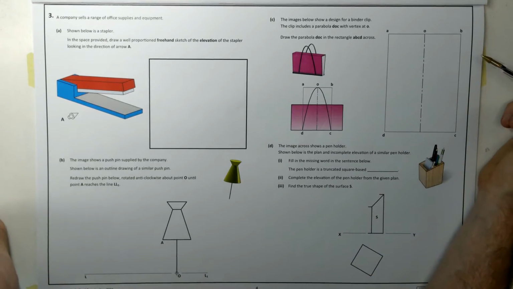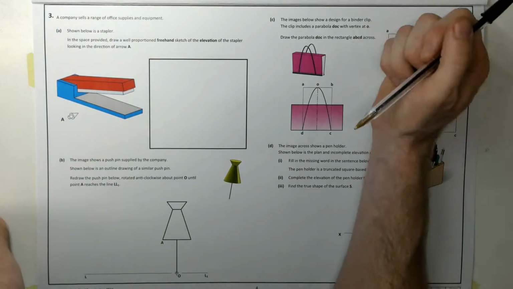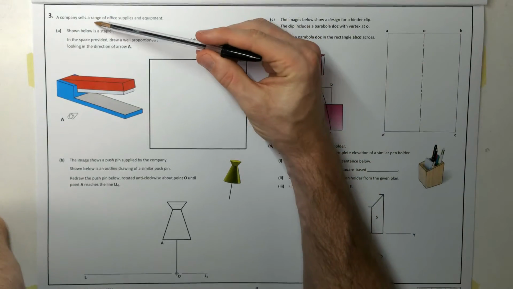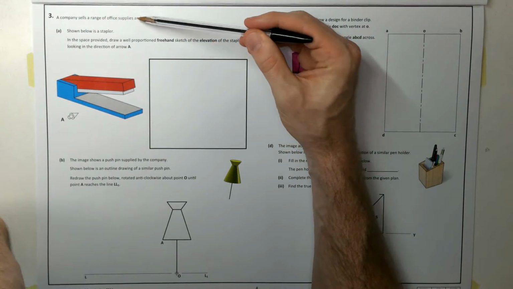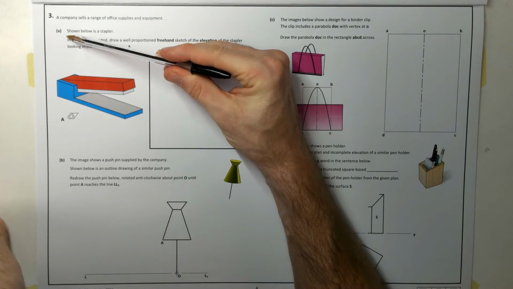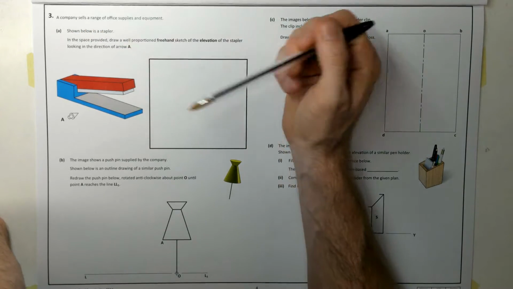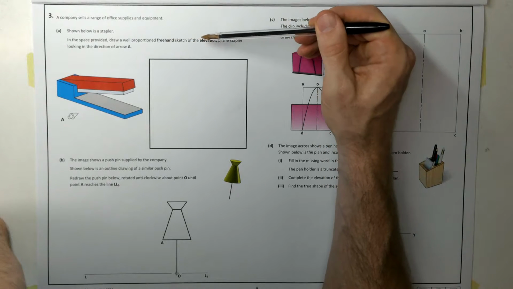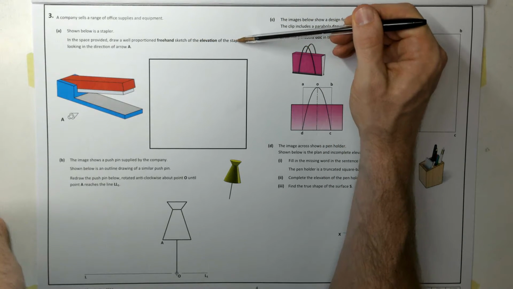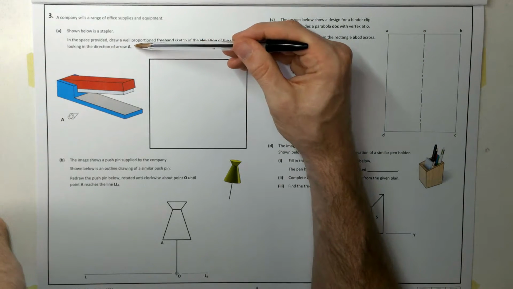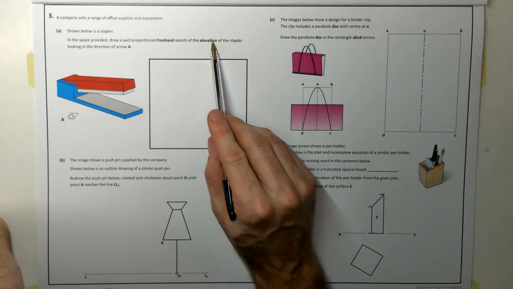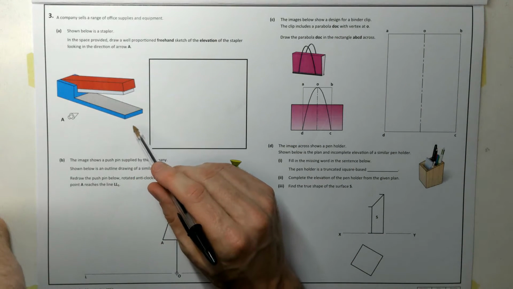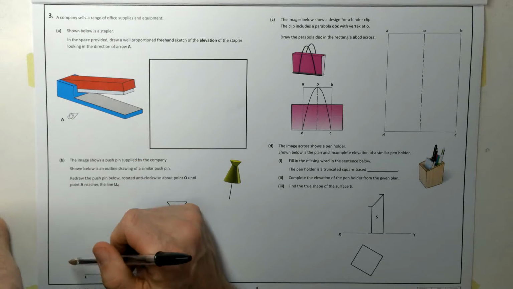Okay, and welcome back to the 2024 graphics paper. We're looking at question 3 now. A company sells a range of office supplies and equipment. So part A, shown below is a stapler. In the space provided, draw a well-proportioned freehand sketch of the elevation of the stapler, looking in the direction of arrow A. So it's the elevation they're looking for, not a 3D pictorial, and we're looking in from A.